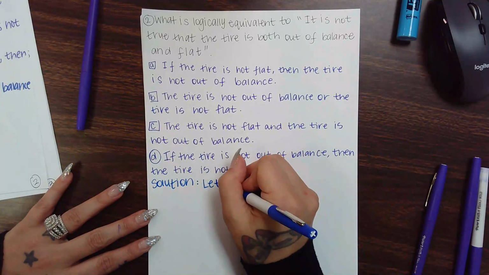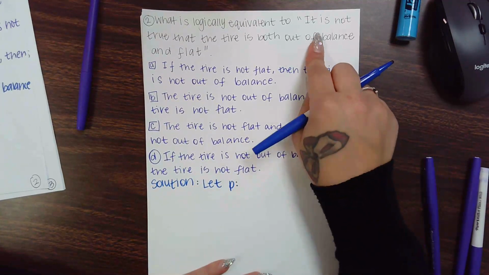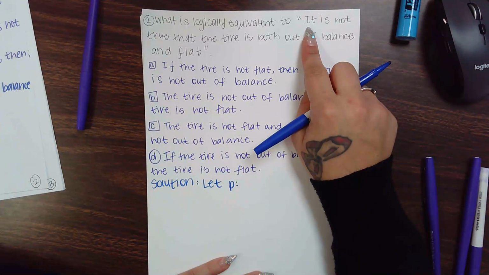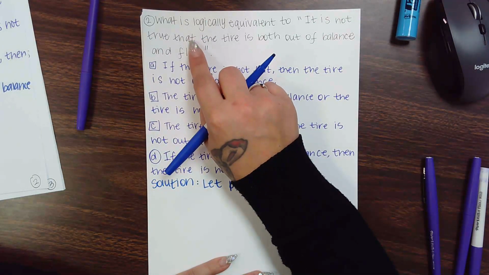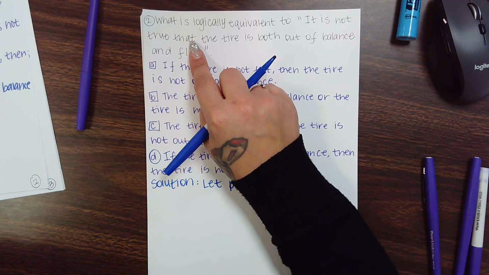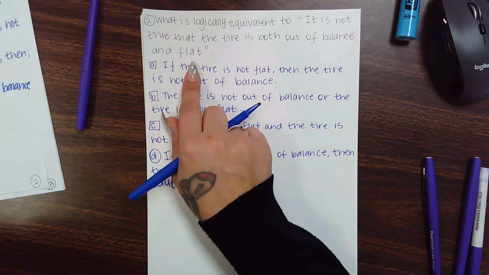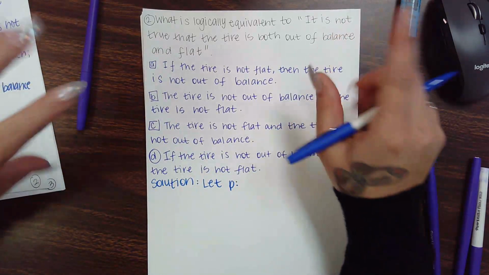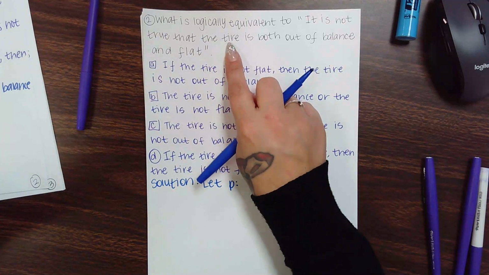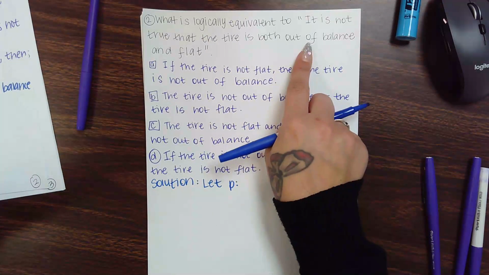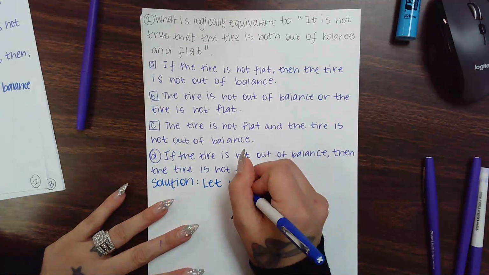So we're going to let P be the simple statement, and then I look at my original. It says, it is not true that. That's a tilde, a negation symbol. I don't want that right now. I want the simple statements. The tire is both out of balance and flat. Here it's kind of negating both of them in a way. The first thing that I see is the tire is out of balance. That's my P. I'm going to let P be the tire is out of balance.